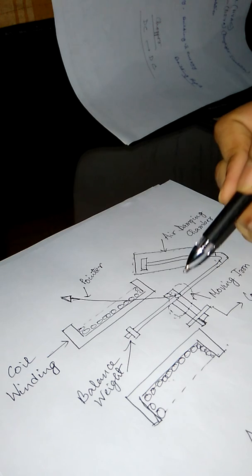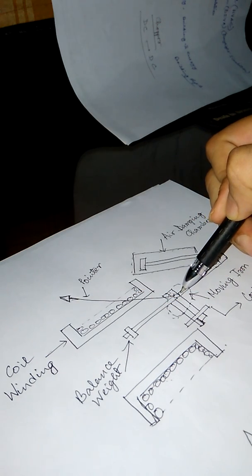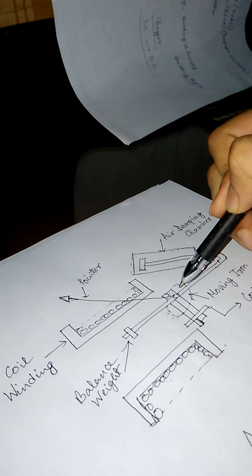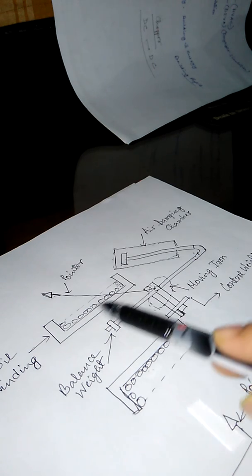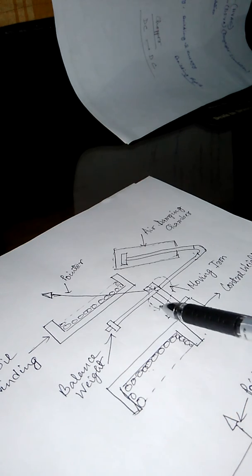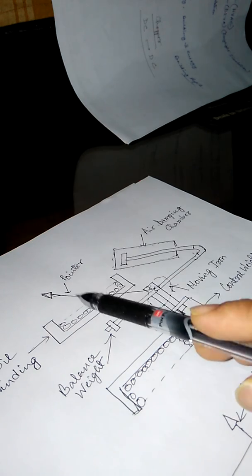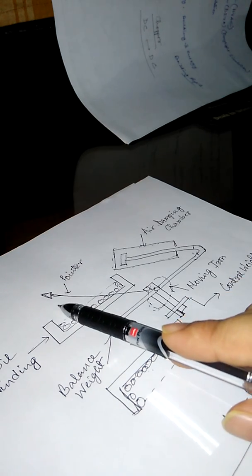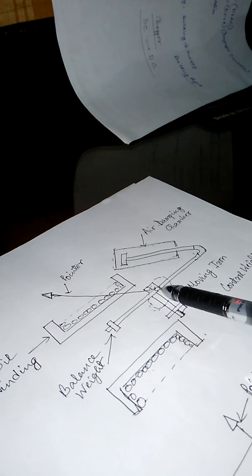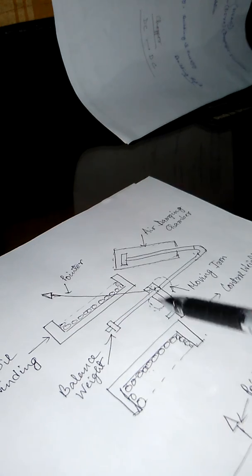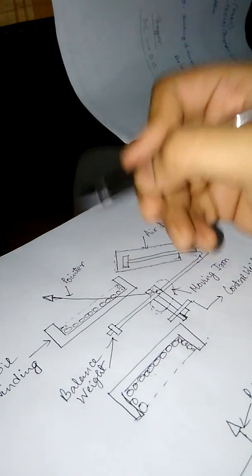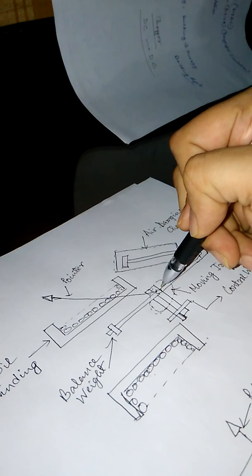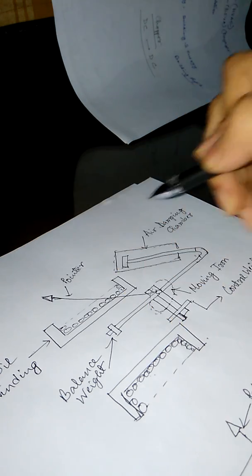You see that a pointer is fixed to this moving iron. The deflection of the pointer totally depends on the movement of the moving iron, because when the moving iron moves, as the pointer is attached to it, the pointer also deflects.